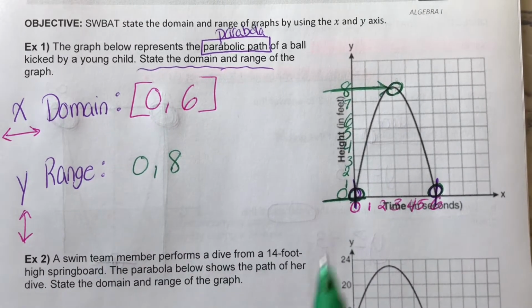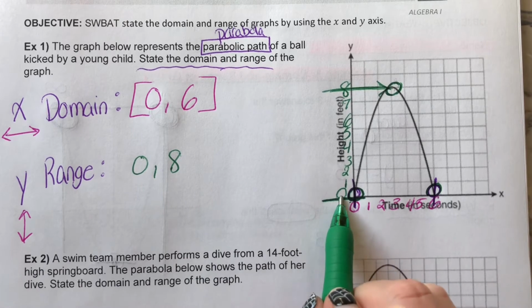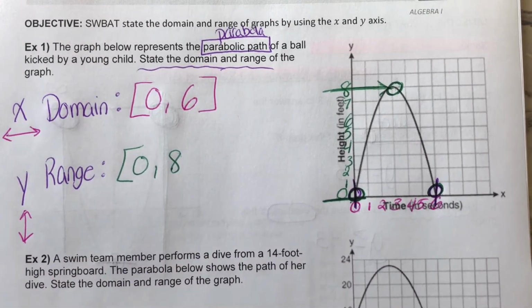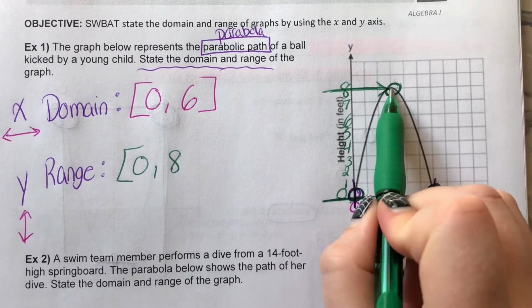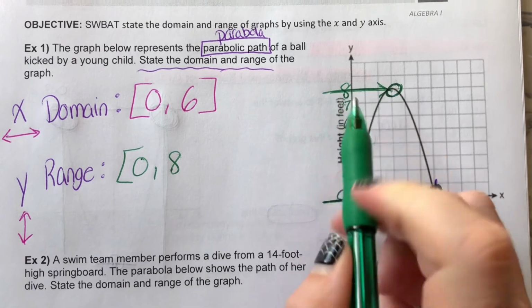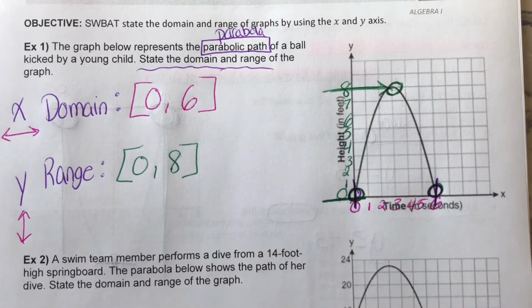And now I have to decide, well, this is the point (0, 0). It is plotted. So 0 is included for the range. It's an actual point on the graph. Same thing for 8. It's an actual point that is plotted. It is on my graph. So 8 would be included as well. So 0 and 8 would both get a bracket as well. All right, that's going to be number 1.